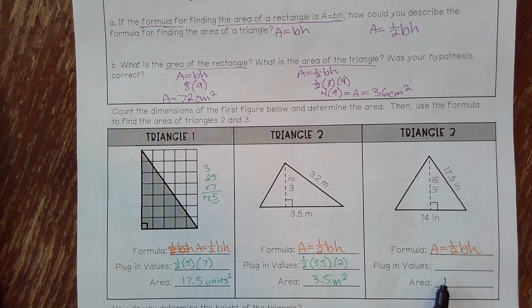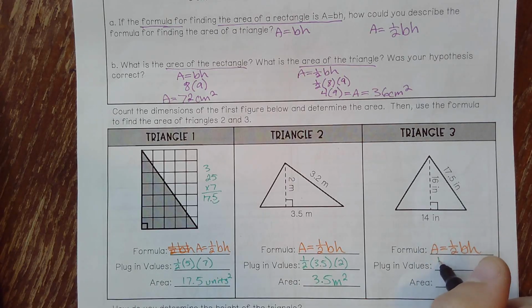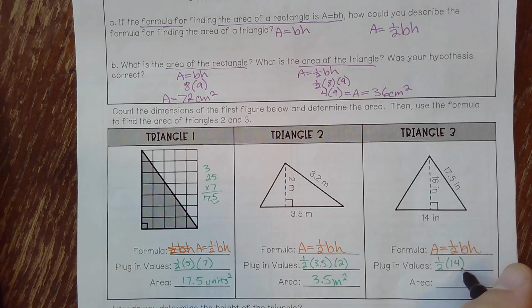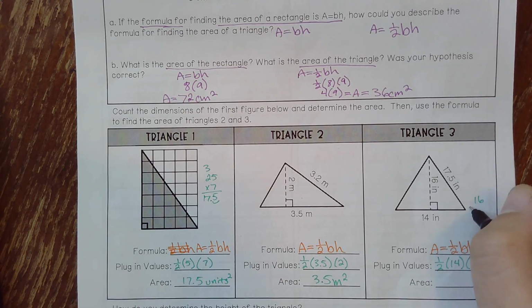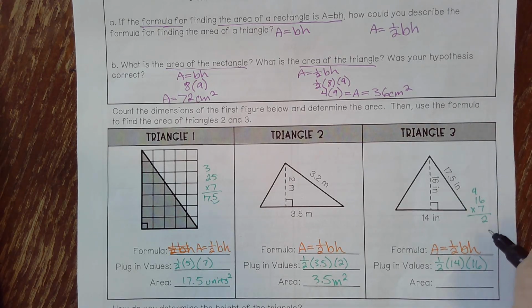All right, same thing here. We have 1/2 times our base, which is 14, times our height, which is 16. Half of 14 is 7, so 7 times 16, I can do 16 times 7. It's going to give me 42, carry the 4, 28, 32.